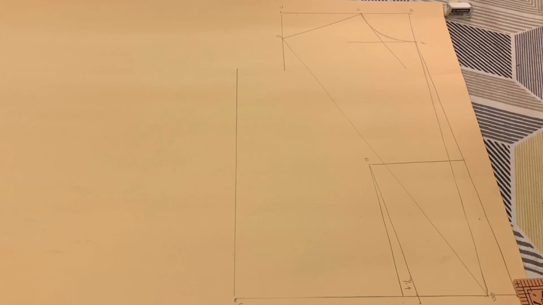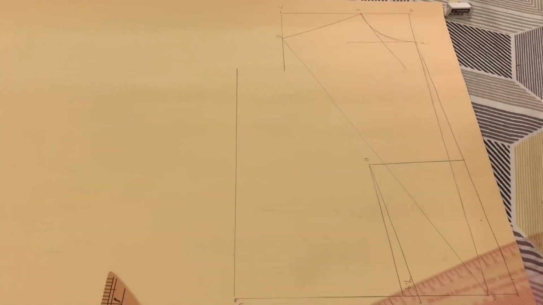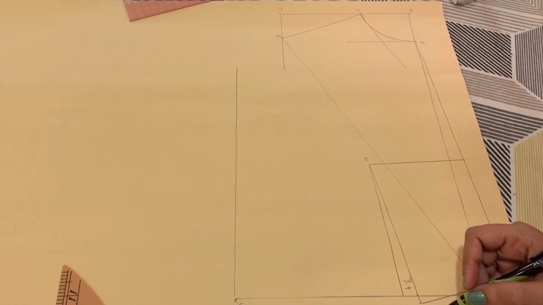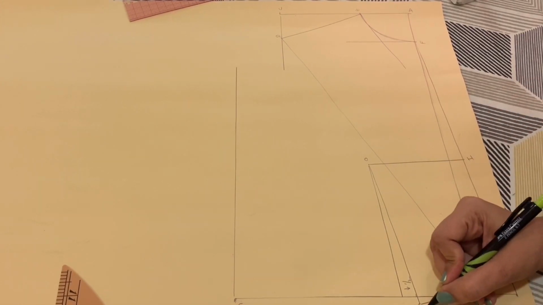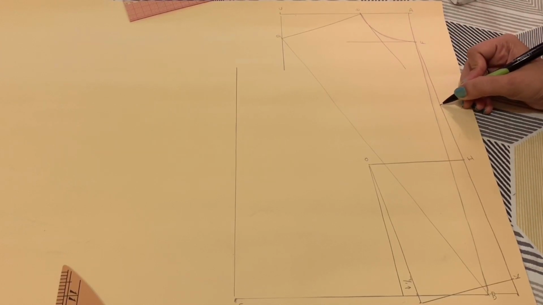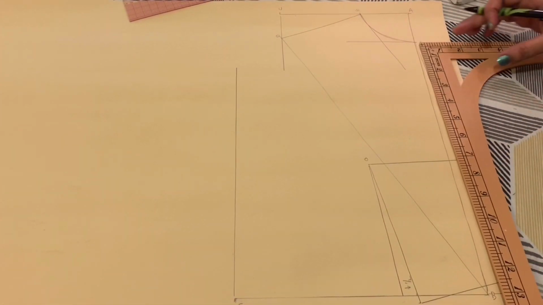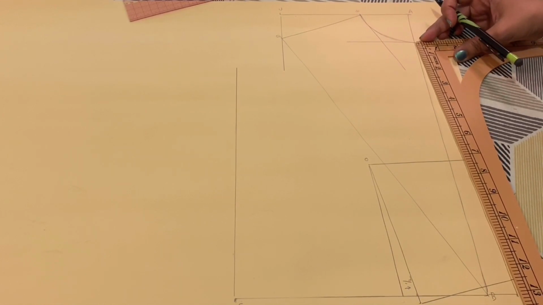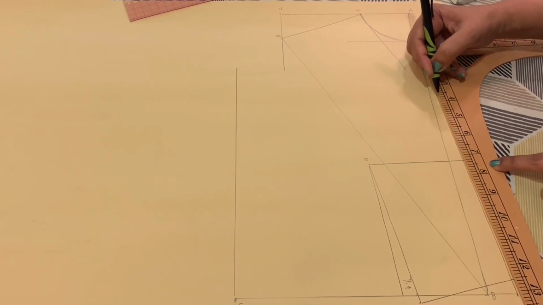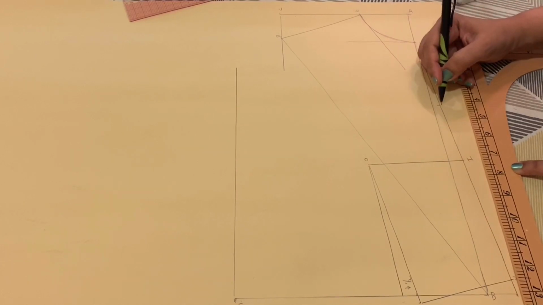Now from the center, go up by 1/2 inch and join these two lines in a smooth curve. Label these points. Now from I to B, find center and add another 1/2 inch in that. So if it was 7, that would be 3.5 plus 1/2 inch, that is 4.